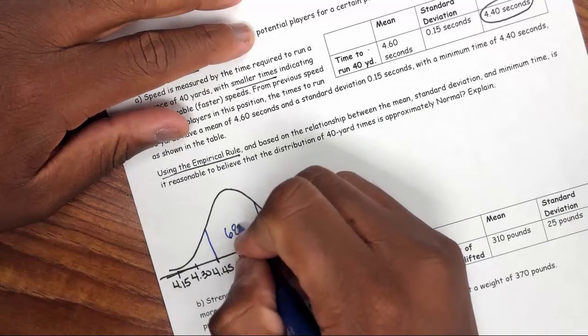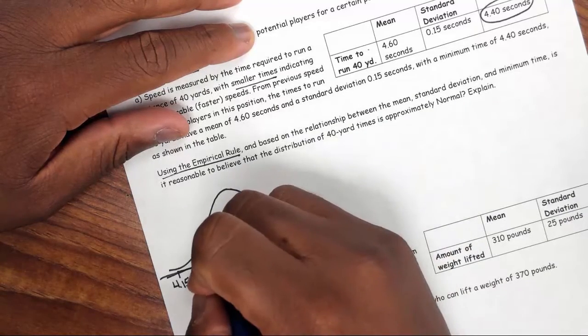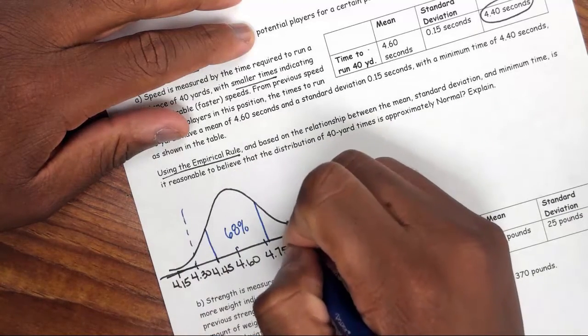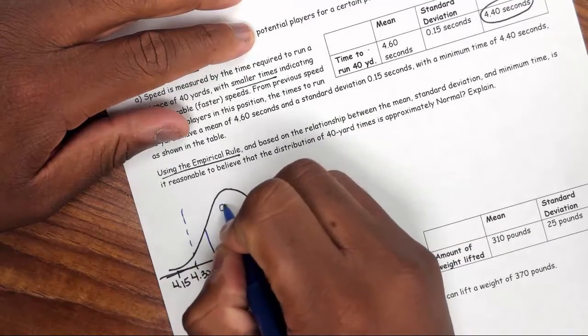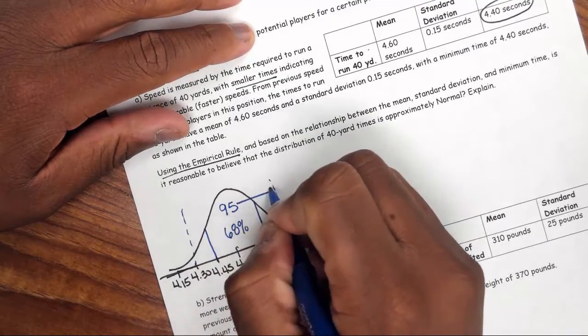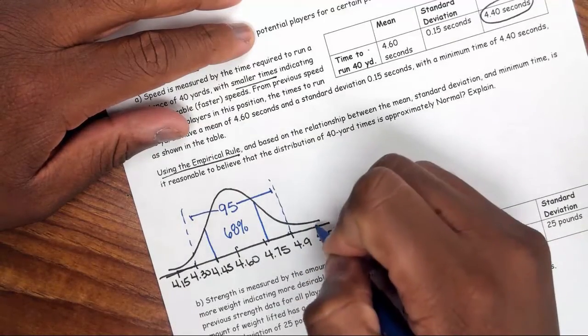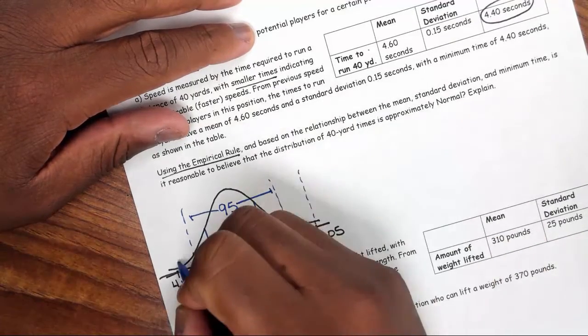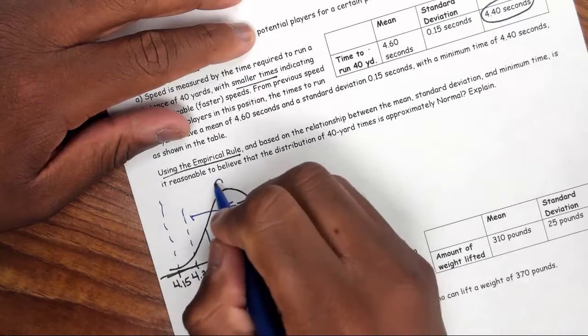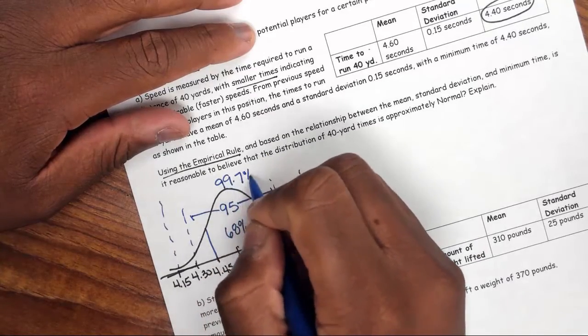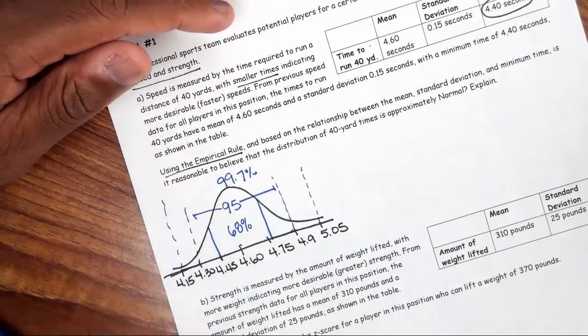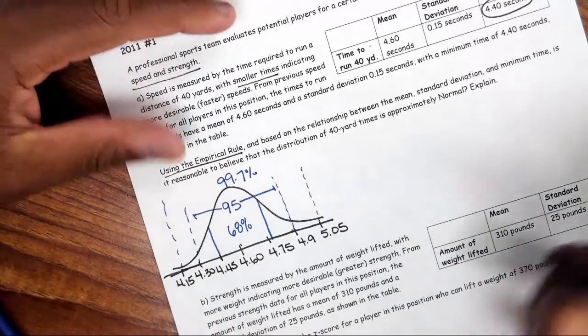So remember, the empirical rule for the normal distribution says that within one standard deviation lies 68% of the data. Within two standard deviations lies 95% of the data. And within three standard deviations, we should have 99.7% of the data.